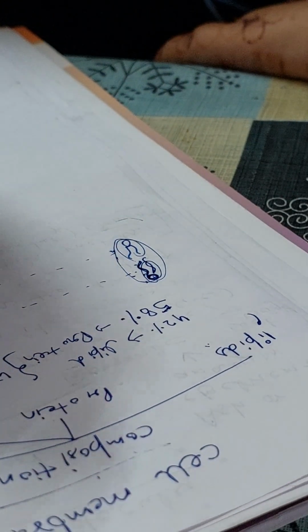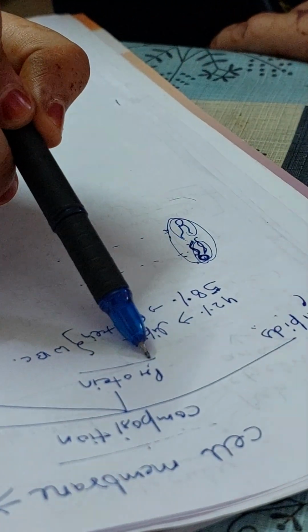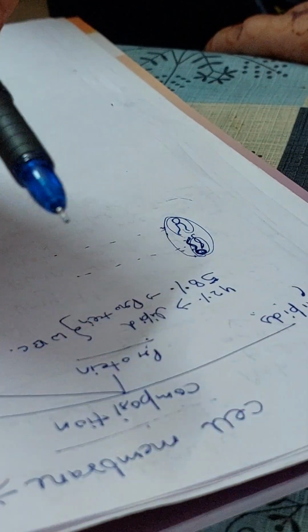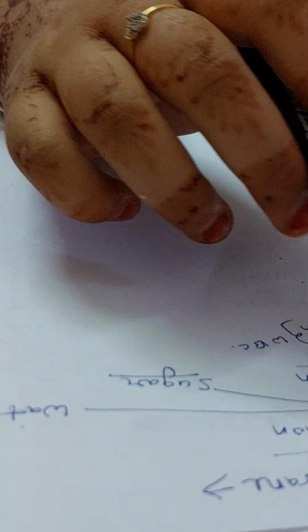Now protein, and sugars. Sugar is an association of lipid and protein, the association of lipid and protein. Water gives the cell membrane a fluid texture.